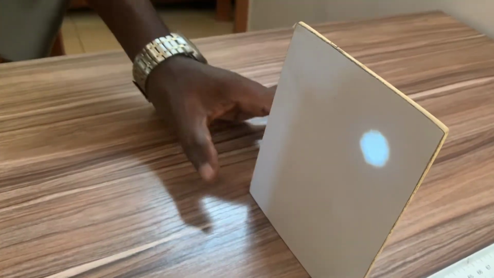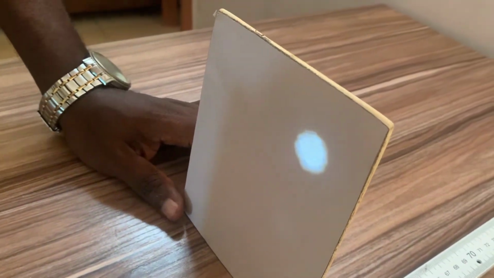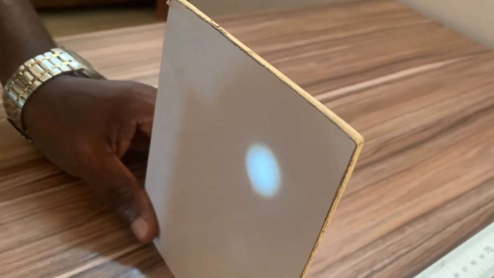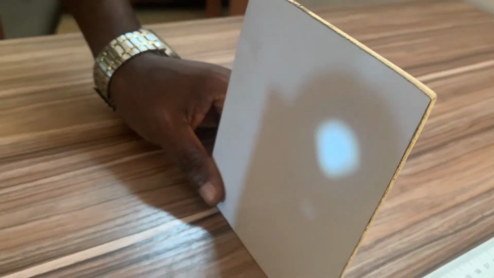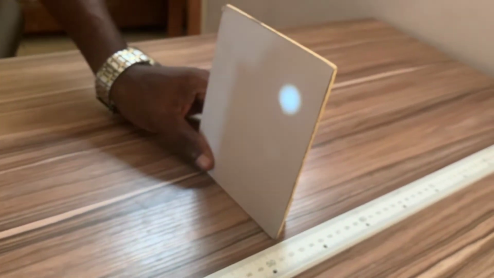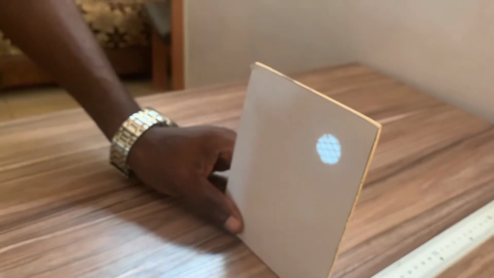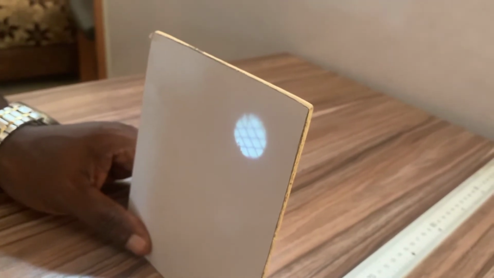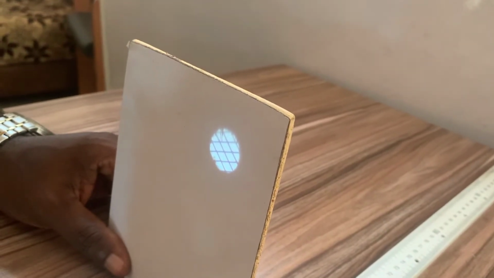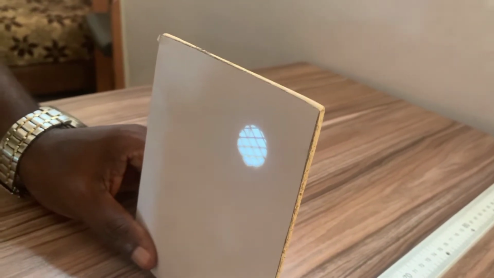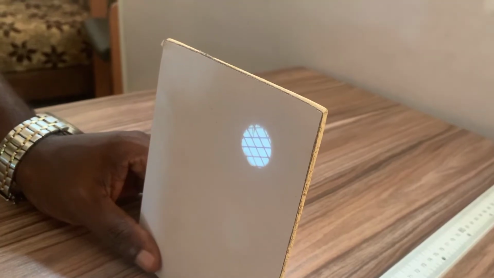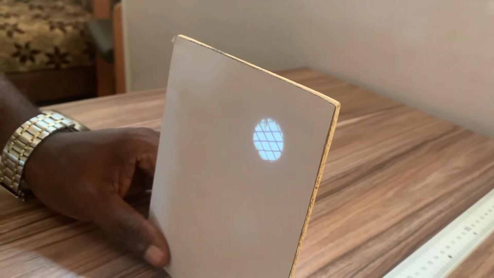Now you can see we have a blurry image. I'll keep adjusting. This seems to get more blurry, so I'll take it back, and it appears to be getting sharp. If I take it beyond this point, it's blurry again. So this, let's see, beautiful. This is our sharp image.